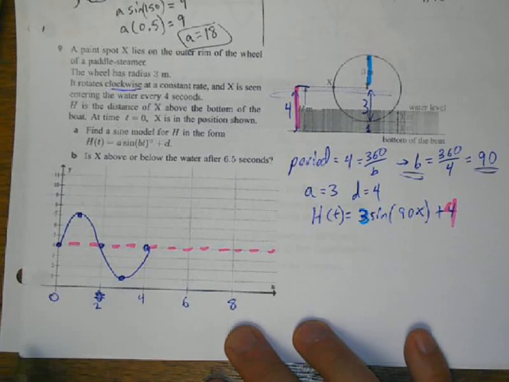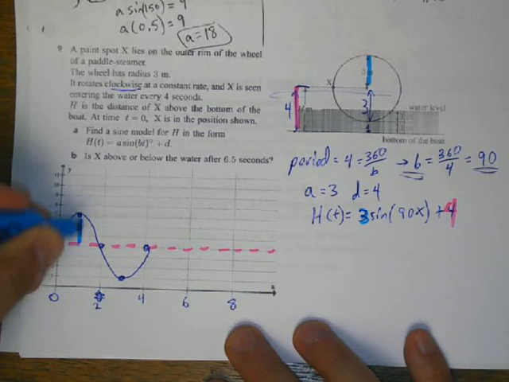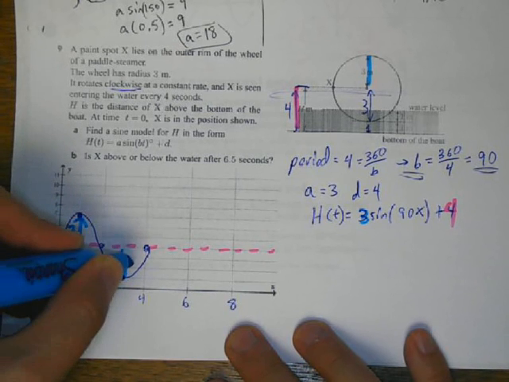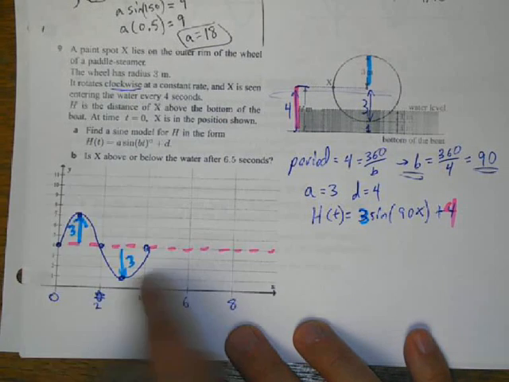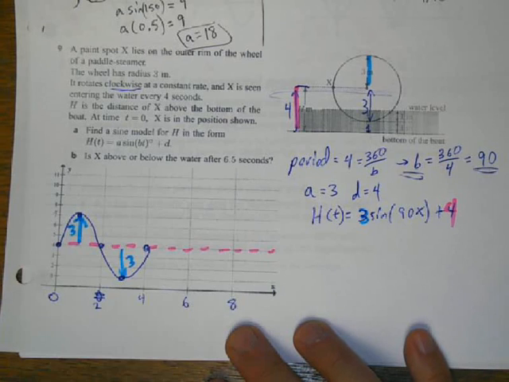Right. So this amplitude, this distance here is 3 units. And this distance from there to there is 3 units. And we know our principal axis is at 4. And we know that from here to here, it does it in 4 seconds. And then the pattern repeats itself.